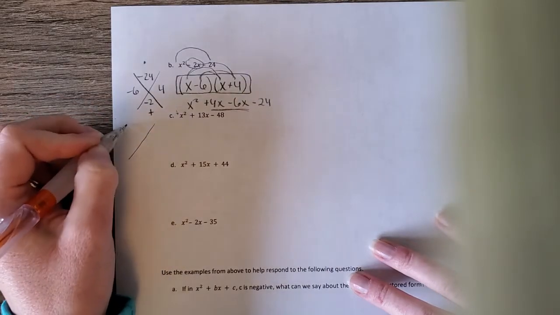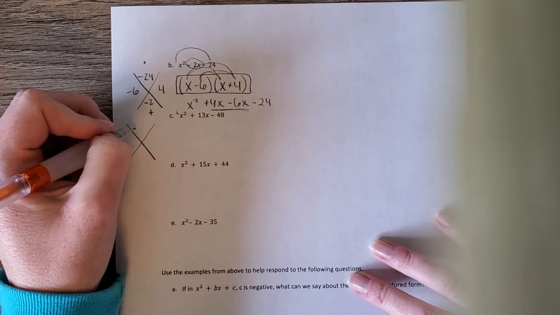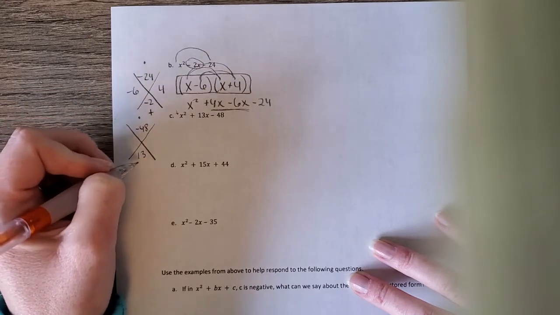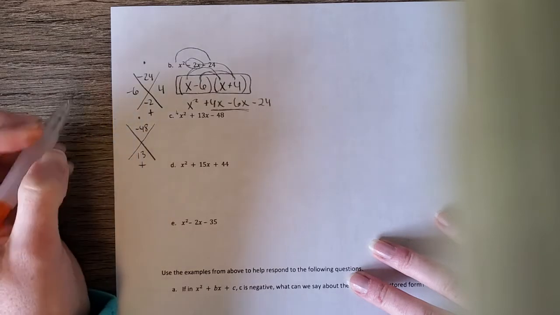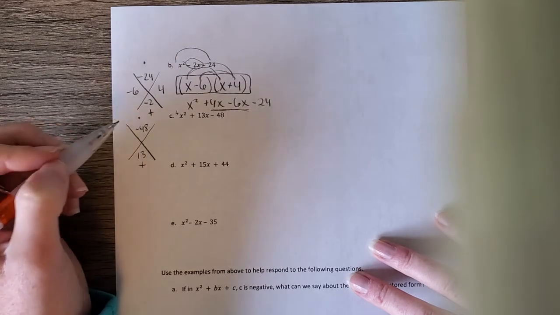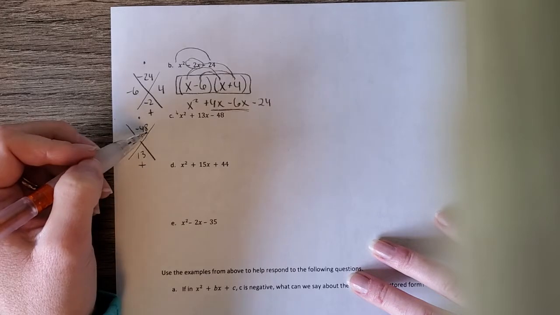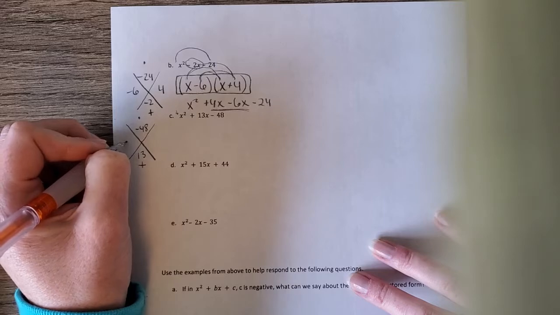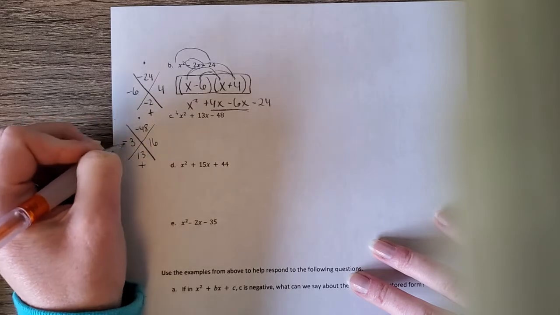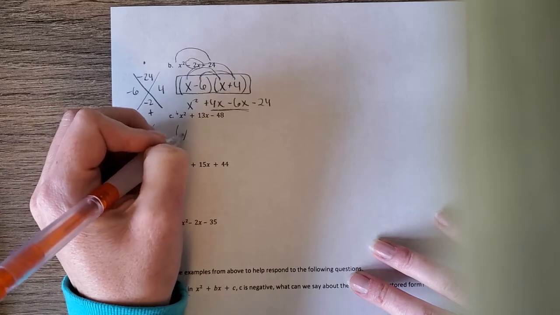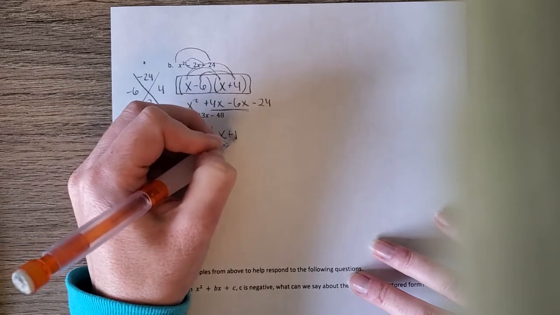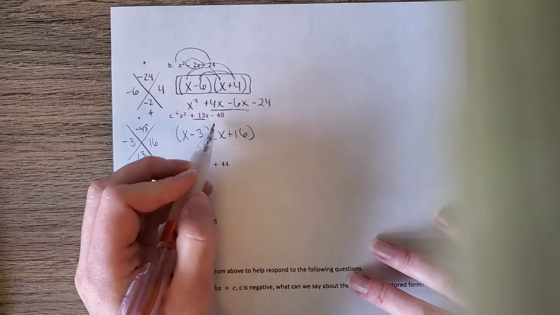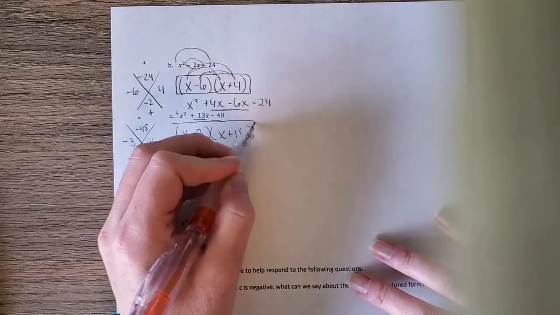So let's look at the next one. 1 times -48 is -48 and 13. What multiplies to negative 48 and adds to 13? So 1 and 48 will not work. 2 and 24, nope. 3 and 16. So we have negative 3 and positive 16 in order to get a positive 13. So x minus 3, x plus 16. Once again, the 3 and the 16 will make the 13. 3 times 16 is 48. And we have our factors.